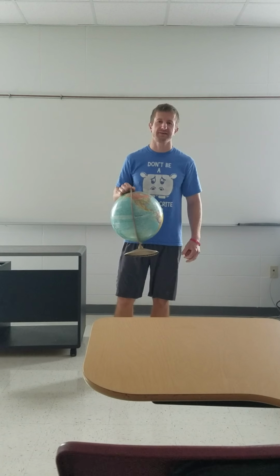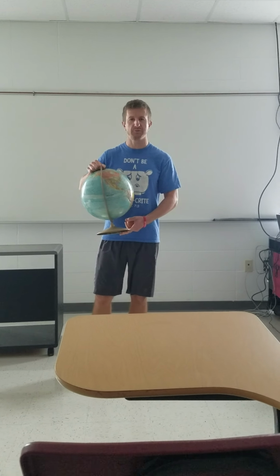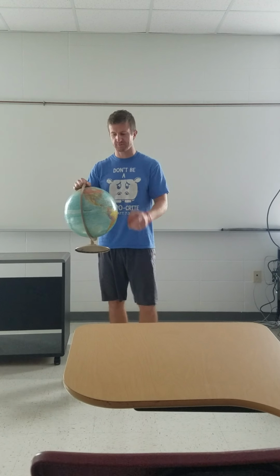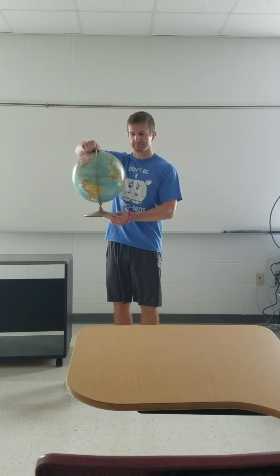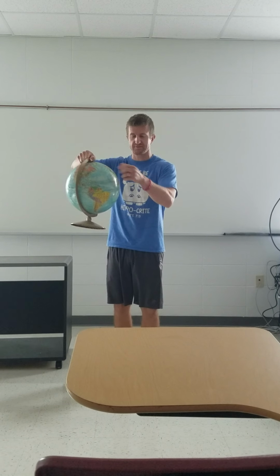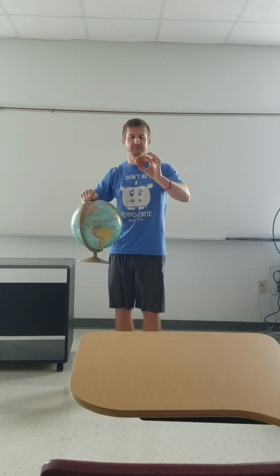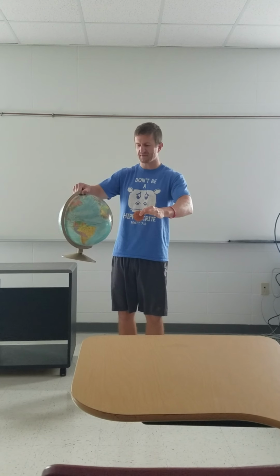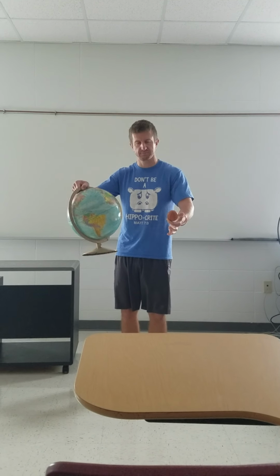Mr. Hellman with 7th grade science, and today we are learning about rotations and revolutions. Now before we begin, you have to understand a couple of the things that we're looking at. This is obviously a globe, the Earth. This represents what we live on. And I don't have a good representation of the moon, so this little miniature basketball is going to be the moon today. It's not the exact same proportional size, but it will do.